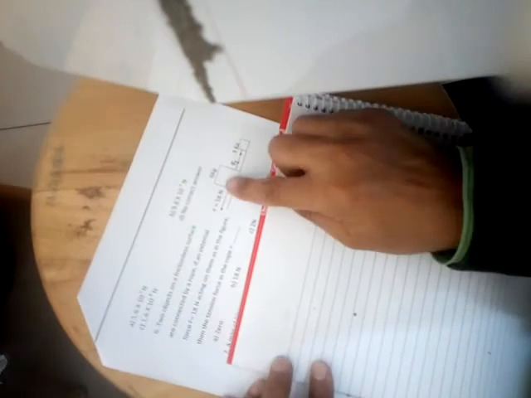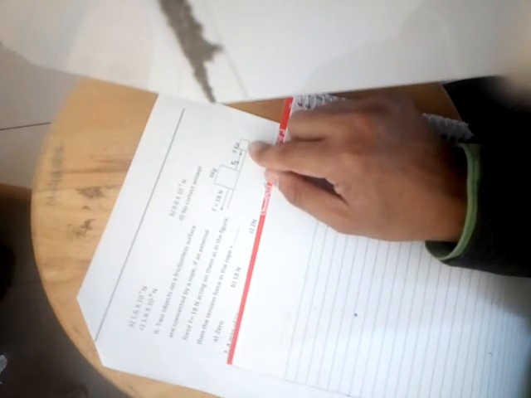in the next page, question number 6. Two objects as shown in the figure. The first is of mass 6 kg and the second of mass 3 kg.